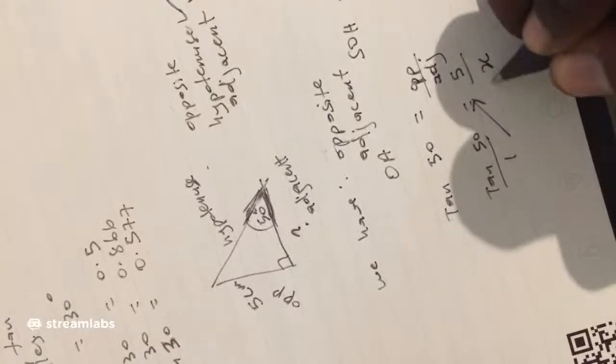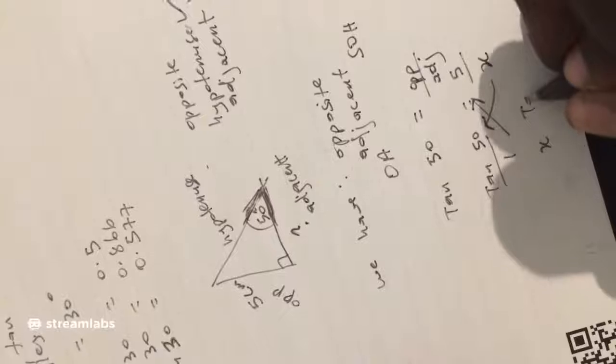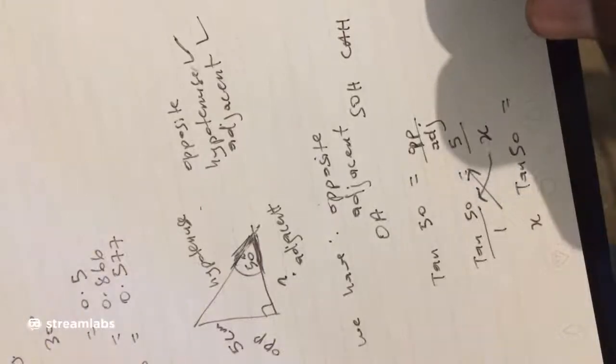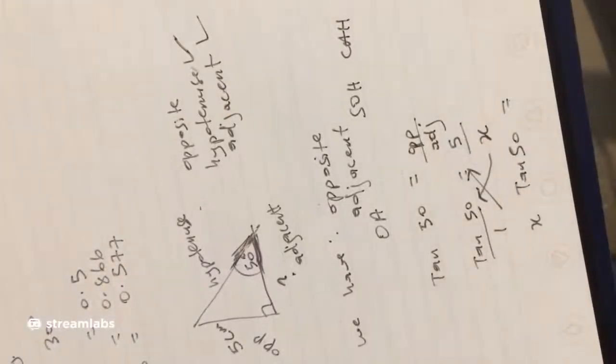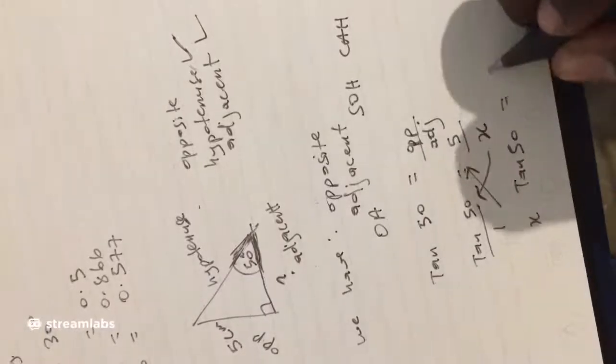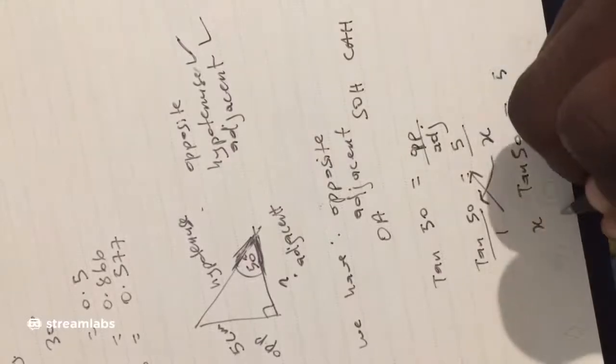What I normally do here is cross multiply. When I cross multiply, I get X times tan 50 is equal to 5. Let me see what I get for tan 50. Yes, 1.19 is tan 50. So now I have X times tan 50 is equal to 5, and you remember your linear equations.